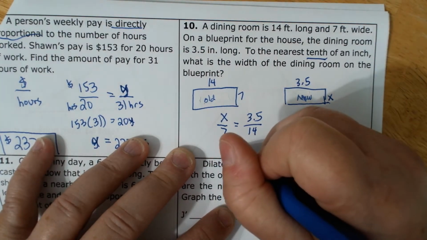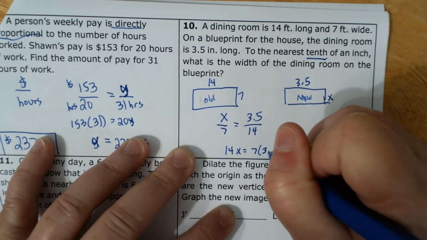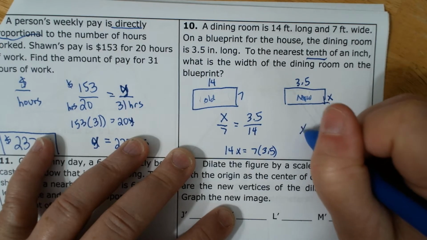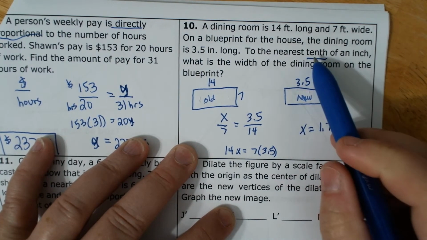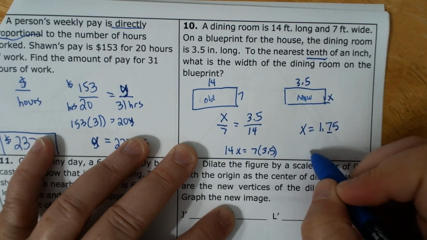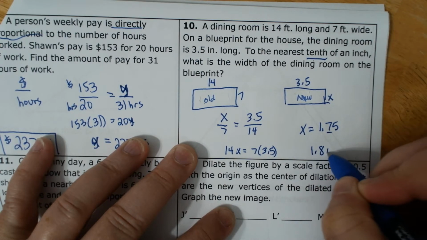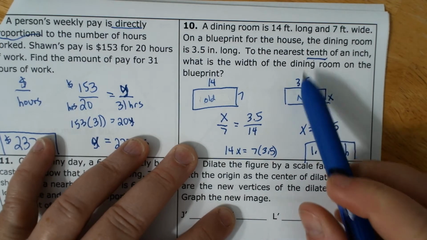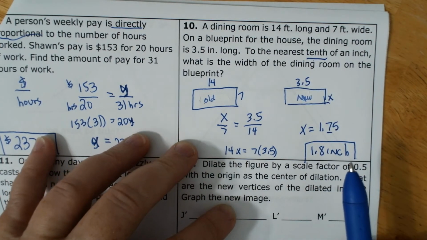So I would have 14x equals 7 times 3.5. I end up with x equals 1.75, except it tells me to the nearest tenth. That is my tenth. So my answer is 1.8 inch. Careful when you're doing problems that you make sure you put it in the format that it is requested.